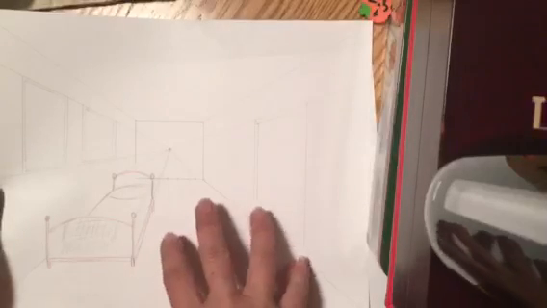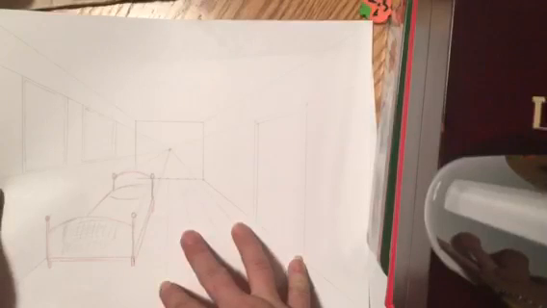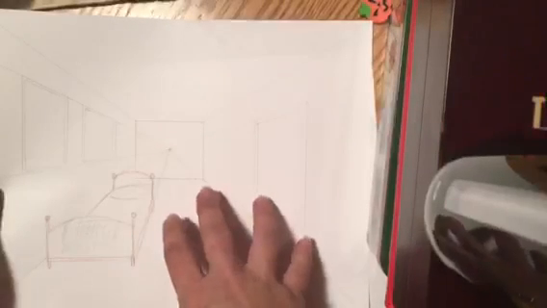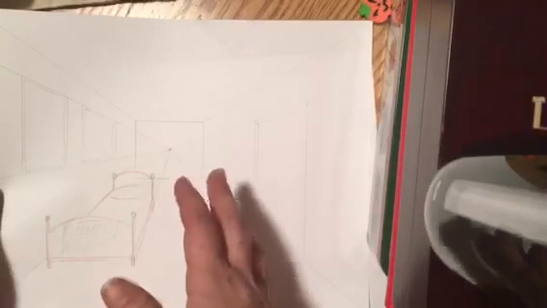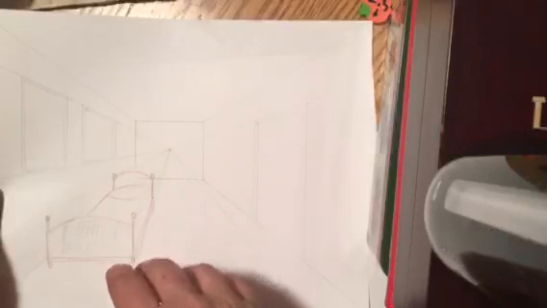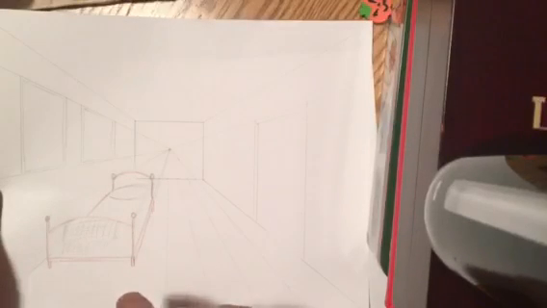But basically, what you can do is you can create a bedroom. You can create a kitchen. You can create any room you want. I think bedrooms are kind of fun. You can do your own bedroom if that helps you. You can do any bedroom you want. You can use the books if there's something that you think you want to draw from the books.